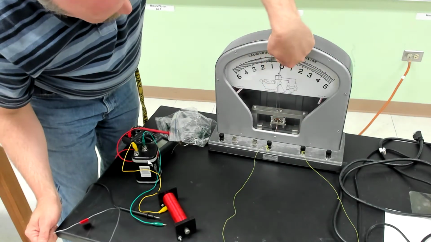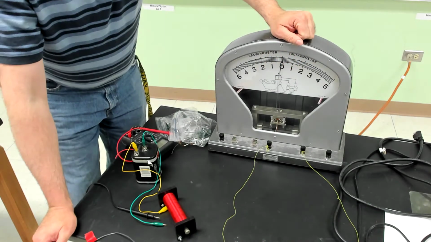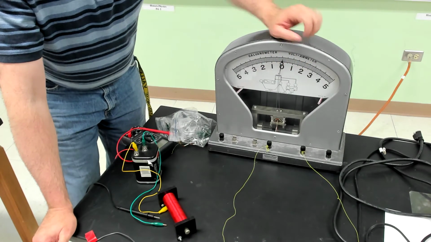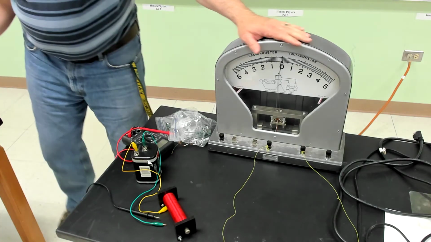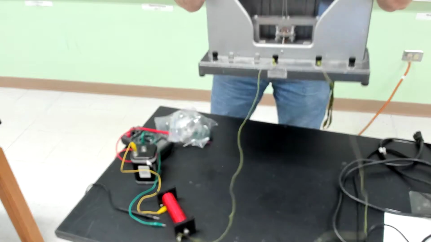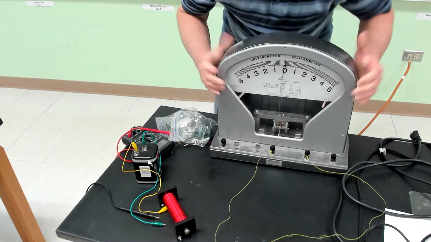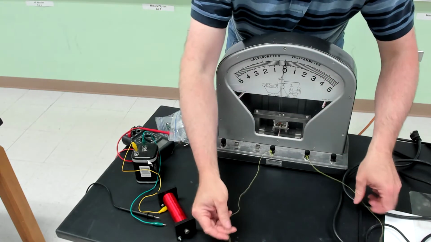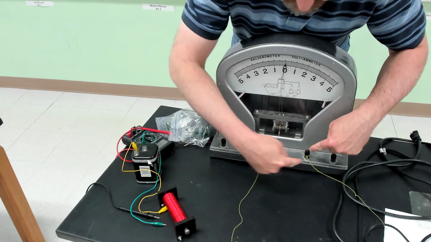And here's my little needle attached to it that'll show. What do you think? All right, galvanometer, that's how it works. This thing is not plugged into anything. This is how it works. That's what powers it. Now, here are where I would wire in my current.